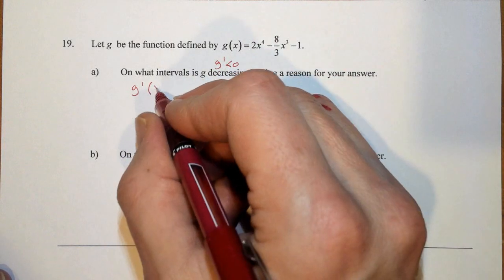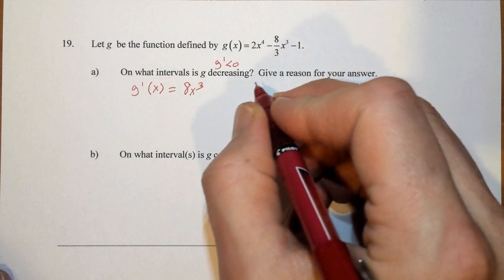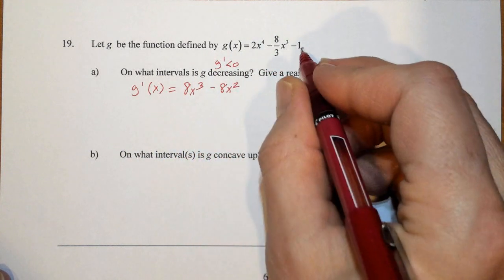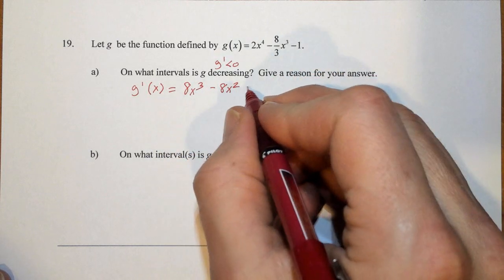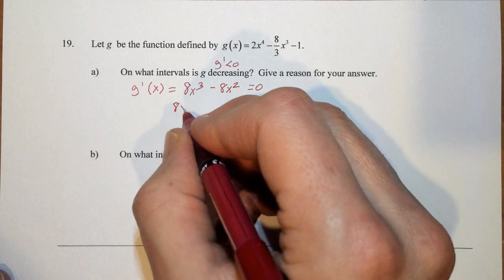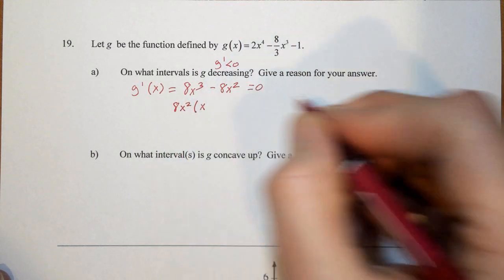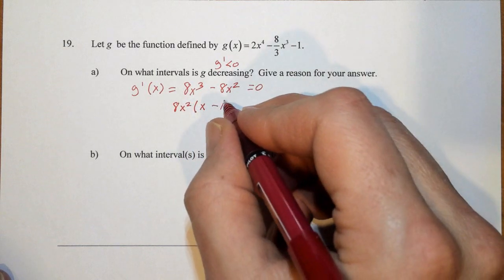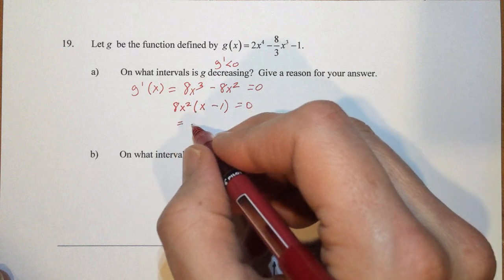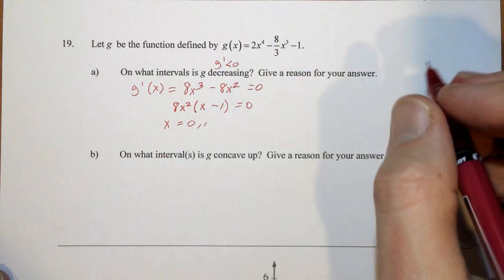The derivative of 2x to the fourth will be 8x cubed, and the derivative of 8/3 x cubed will be 8x squared. The derivative of 1 is 0. So there's g prime. We want to set that equal to 0. We can factor out an 8x squared, and when we do so, we have x left over here and 1 left over there. Right. 8x squared is equal to 0 when x is 0. x minus 1 is equal to 0 when x is 1.